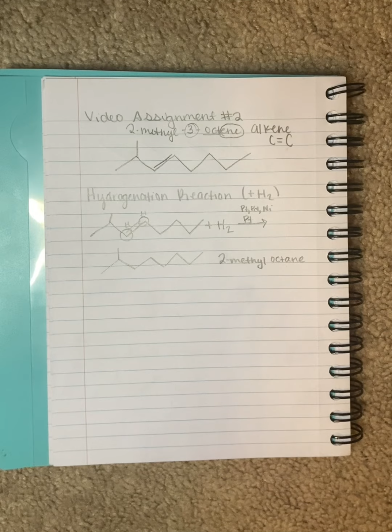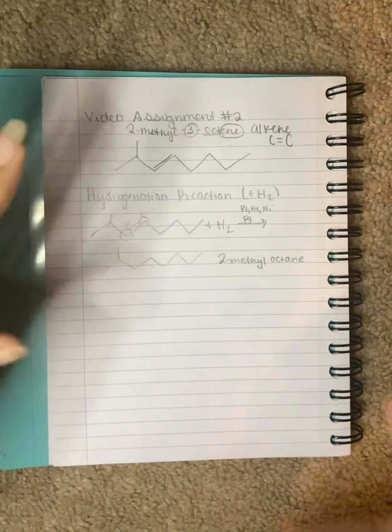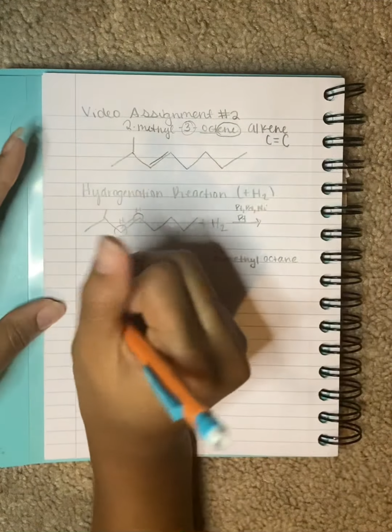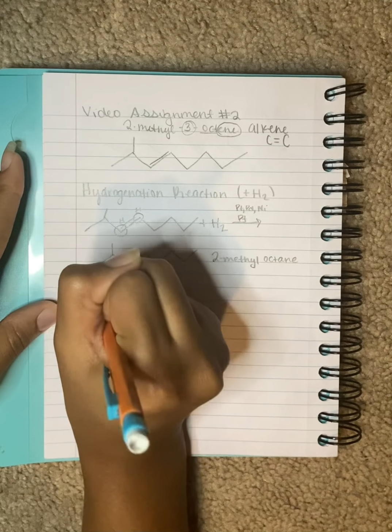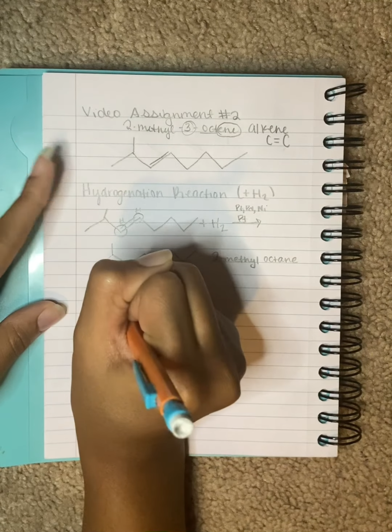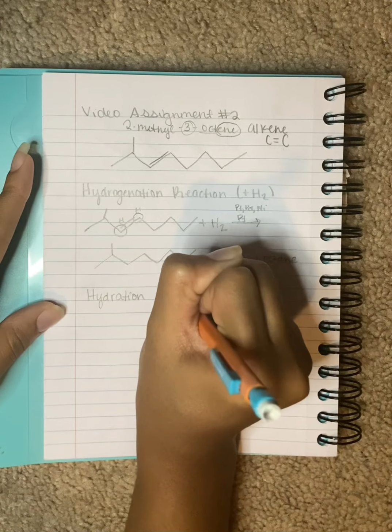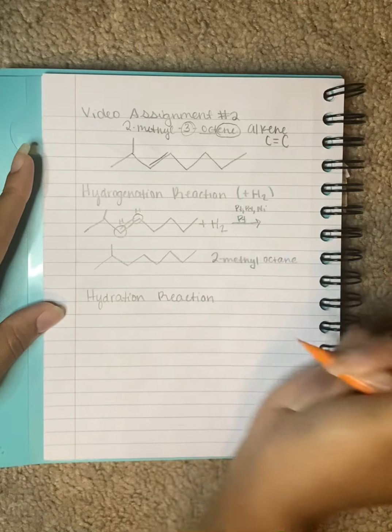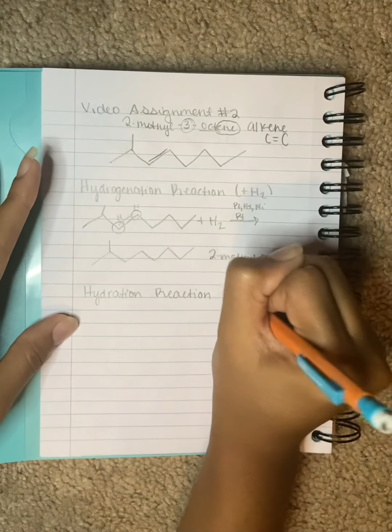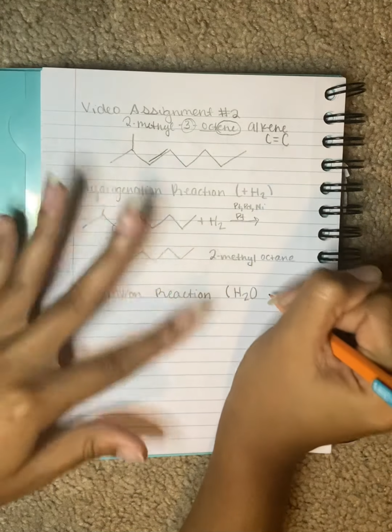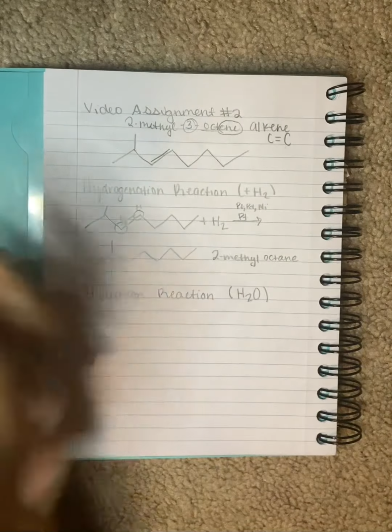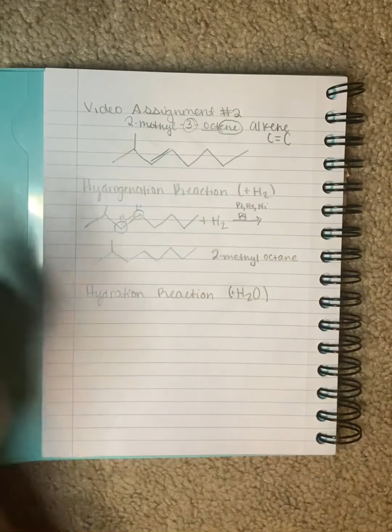So next we are going to be looking at our hydration reaction, and the hydration reaction was a little bit more complicated, to me at least. Hydration. And essentially what that's doing is we're adding water to it, so H2O. That's a little H2O.